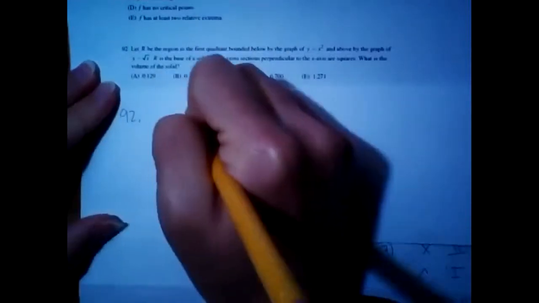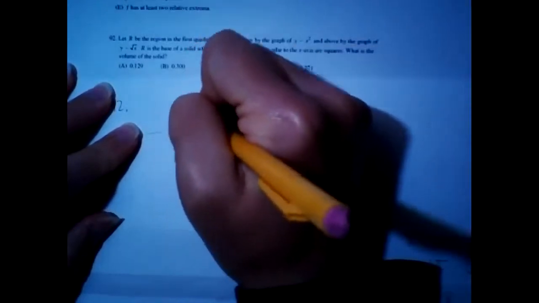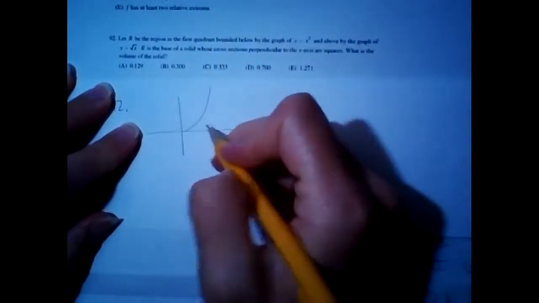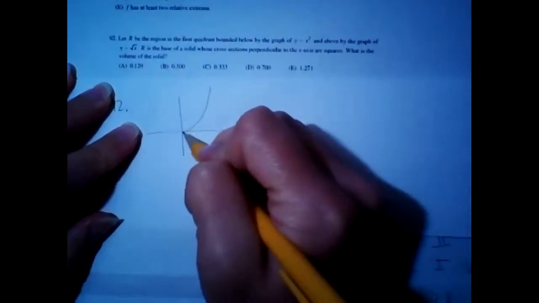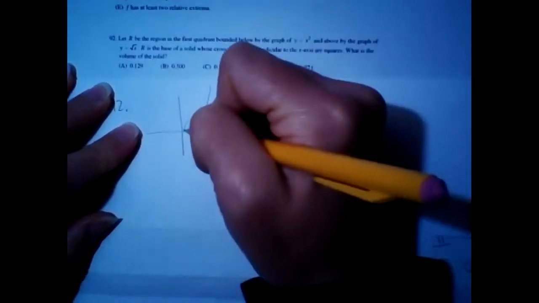All right, and then last one, number 92. Let R be the region in the first quadrant bounded below by the graph of x squared and above by the graph of y equals square root of x. So they even tell you which graph is above and which one's below. I'm still going to draw it just for the sake of us having a picture here. X squared would be the parabola, like that. And then square root of x is going to be something like that. So this is the area that we're looking at.